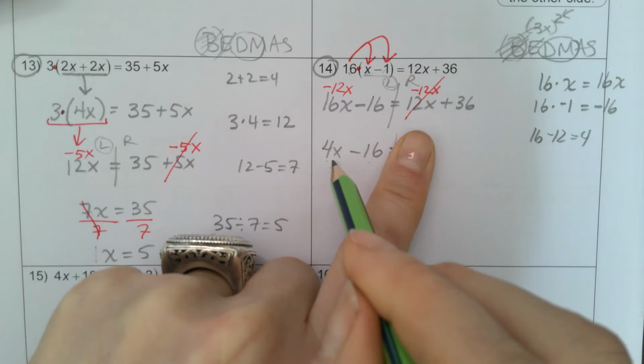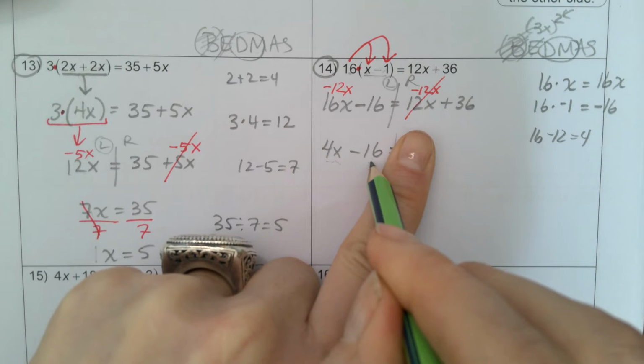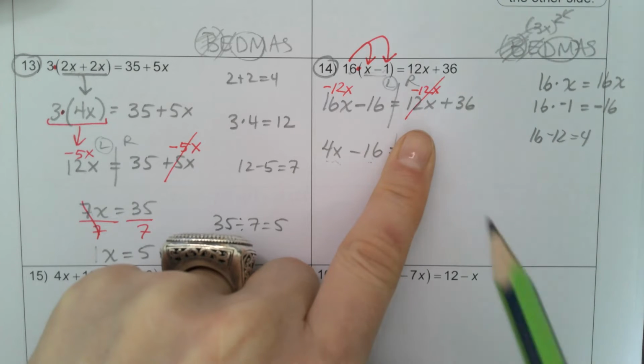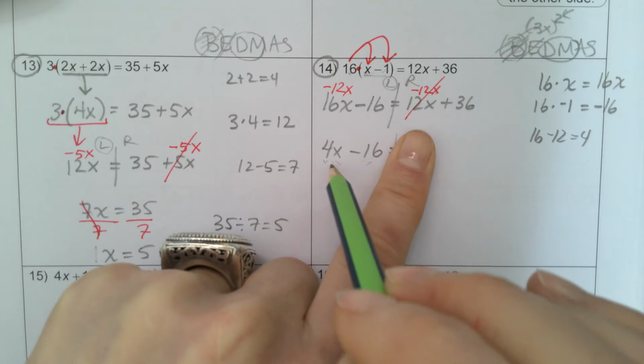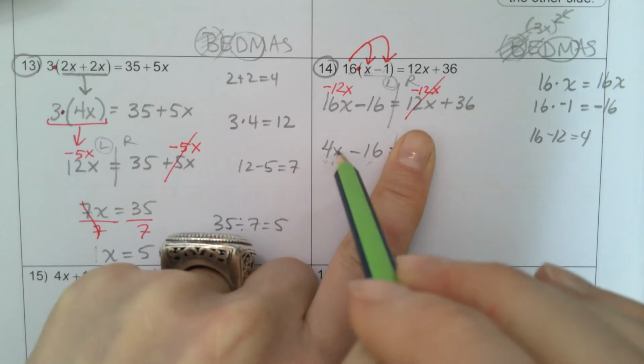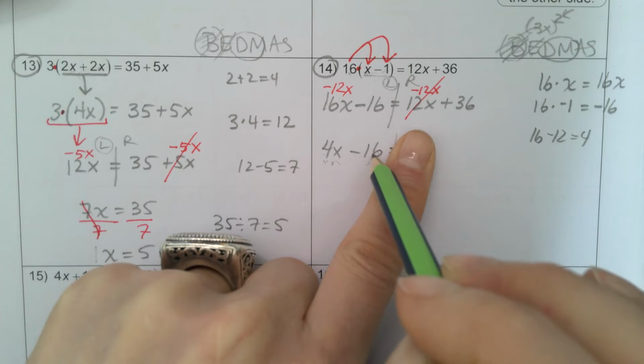The 4 is like the best friend, the 16 is like the neighbor. If you want to get rid of one of them, you're going to get rid of your neighbor first, not your best friend. Okay, the 4 is the best friend because it's close. So let's get rid of this.